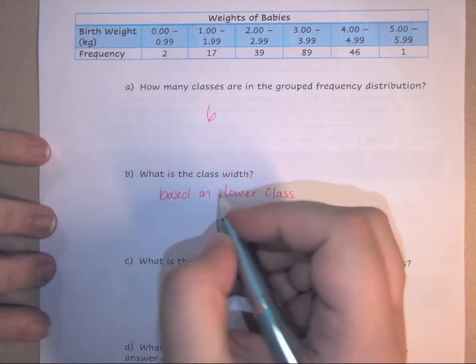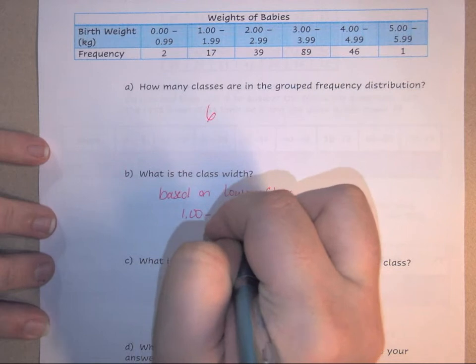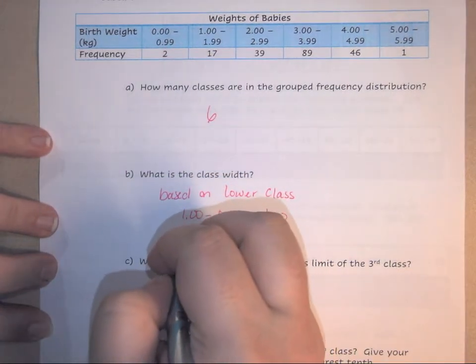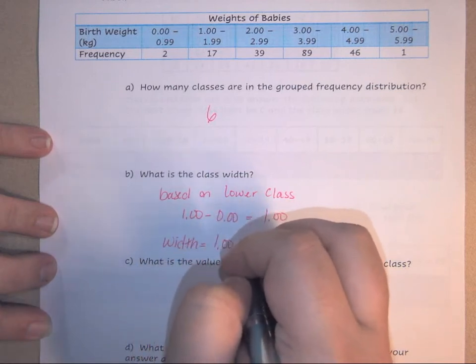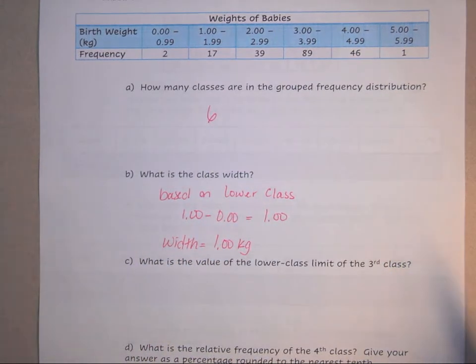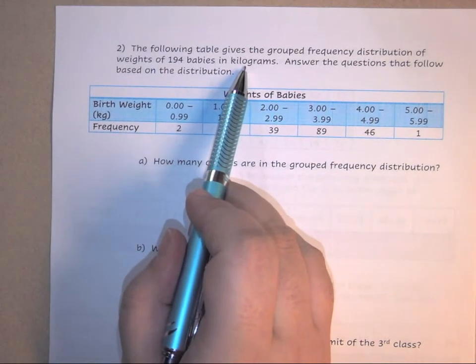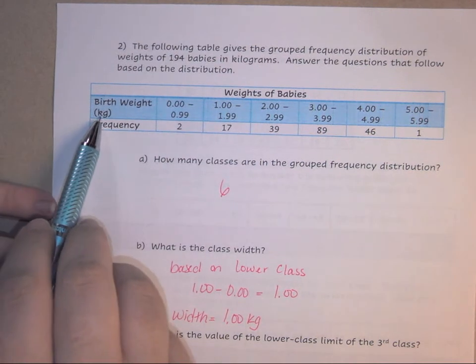I have 0 and 1, so 1.00 minus 0.00 gives you 1.00. This means my width is 1.00, and then always add your units if units are given. In this case, we are talking about kilograms. Now, where did I get the fact that we're using kilograms? Well, I get it here from the problem where it says kilograms. You can also get it out of your table.